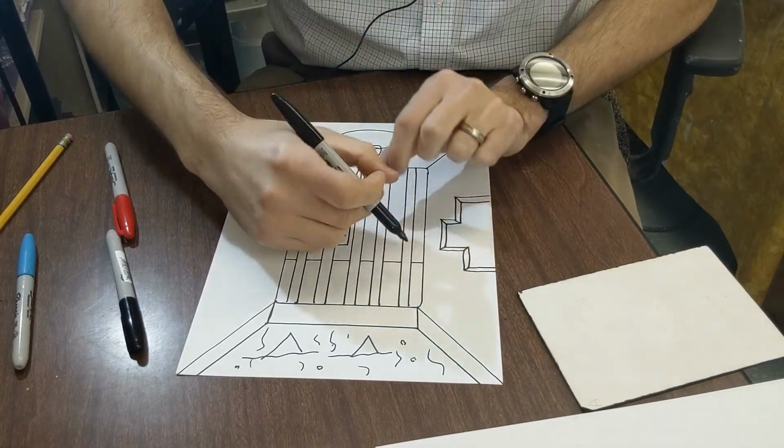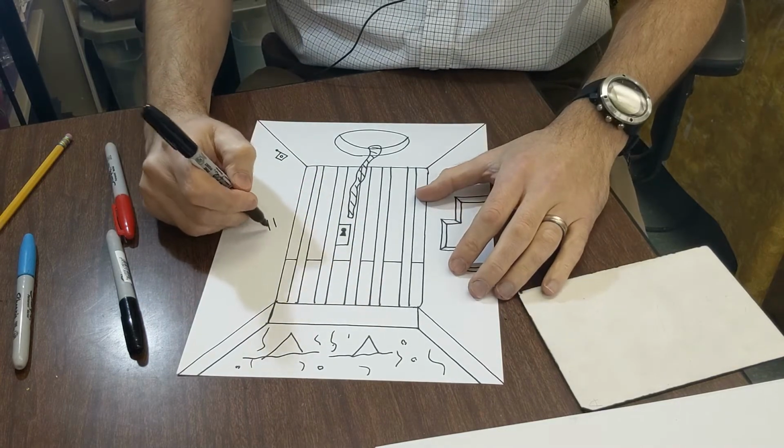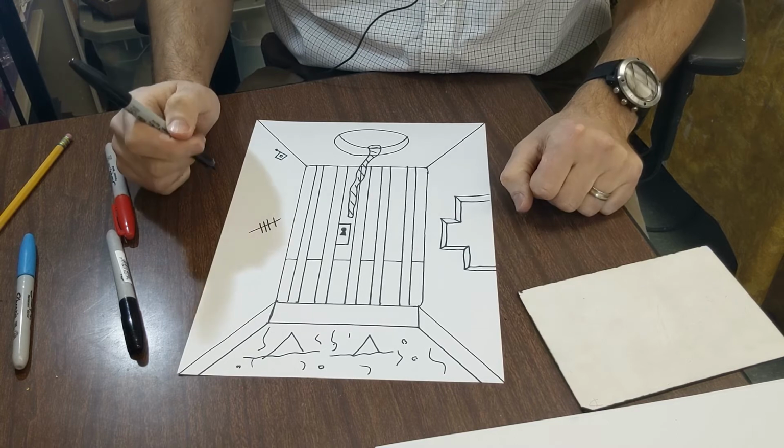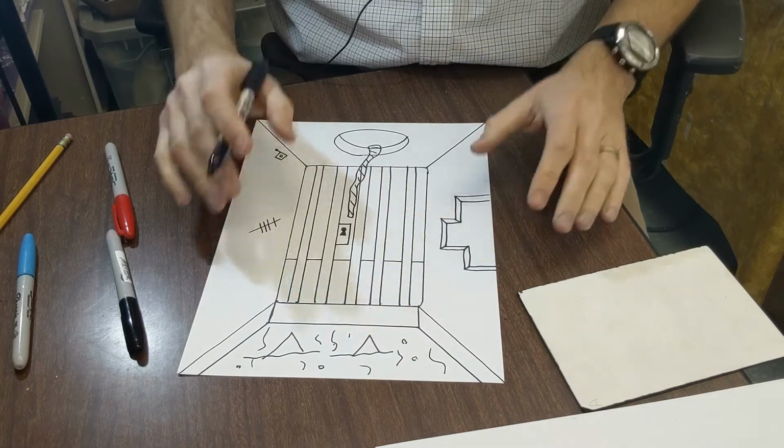You could also do stuff where you bend the bars or make other holes, or how many days or years they've been in there. You can make some marks and stuff like that on the walls too. So you can really go to town with the amount of stuff that's in there.